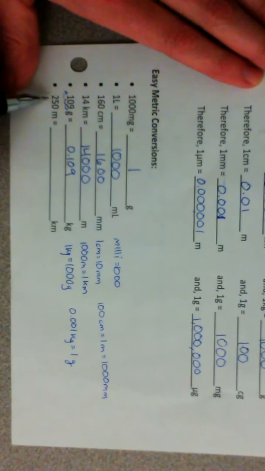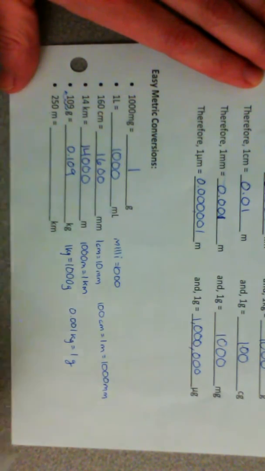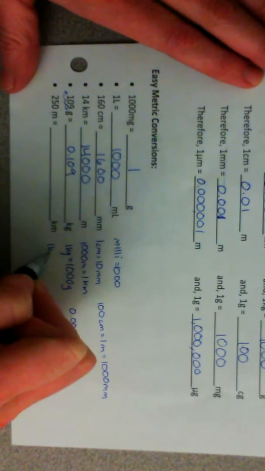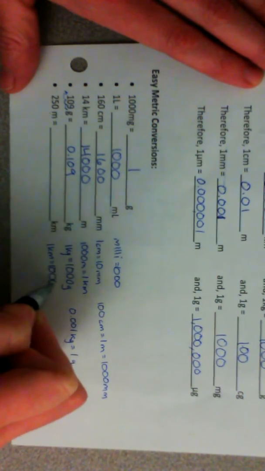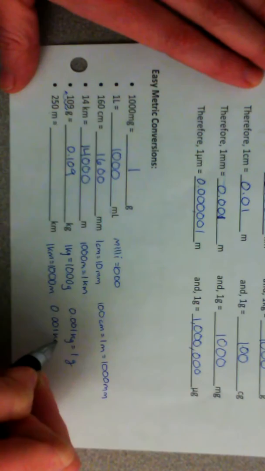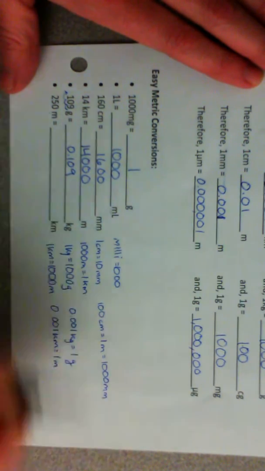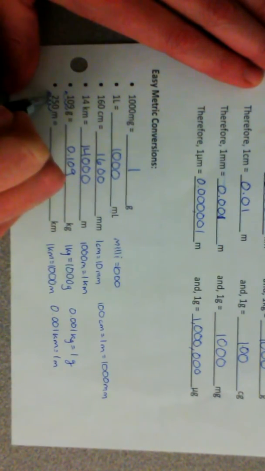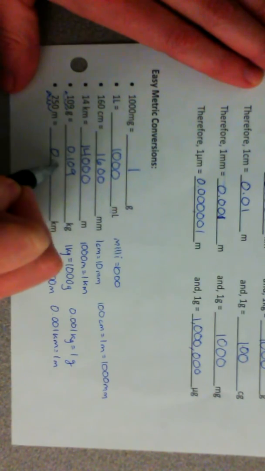The same thing here. 250 meters, how many kilometers? Well, 1 kilometer is 1,000 meters, or I could multiply by 1,000th if I prefer. But I'm going to move my decimal place 3 places, 0.250.